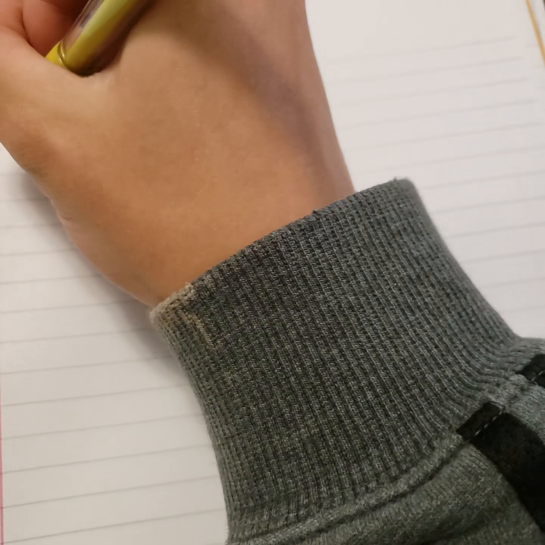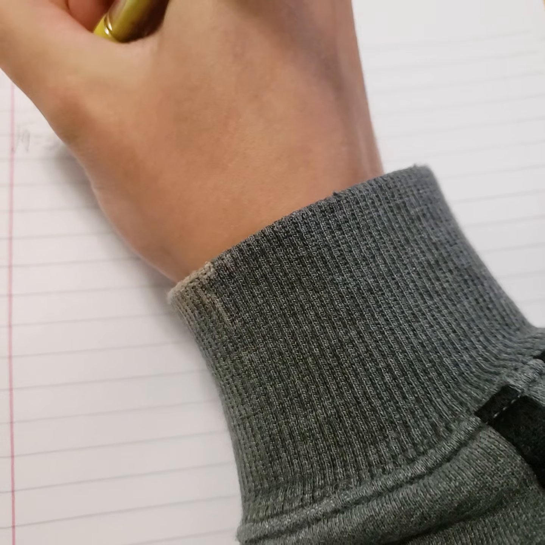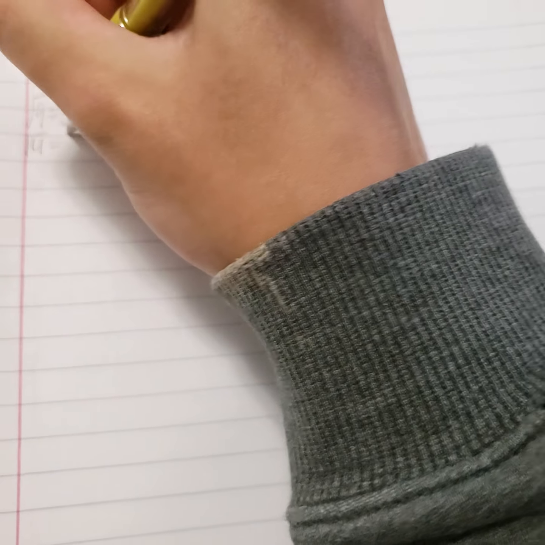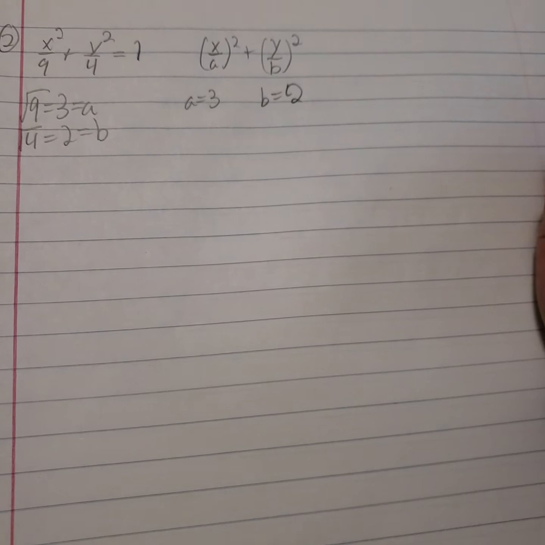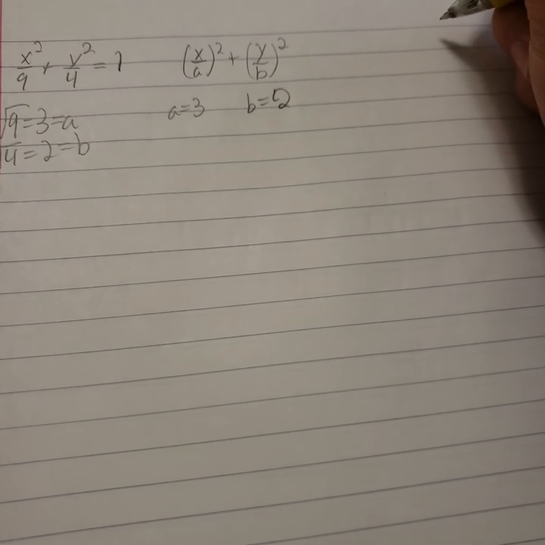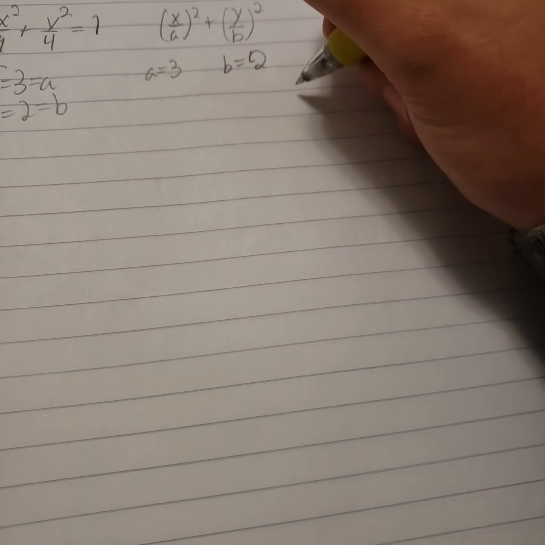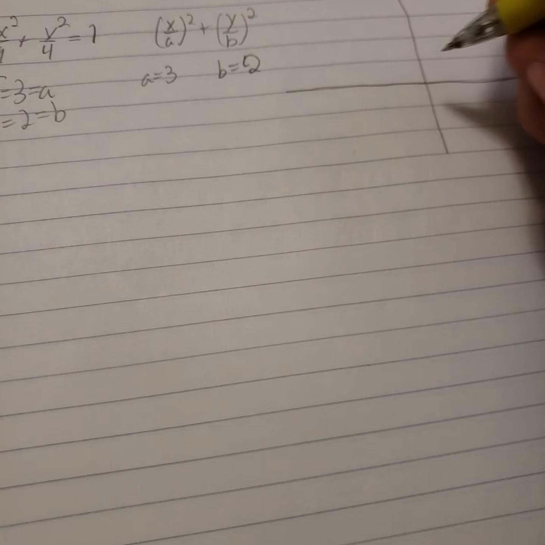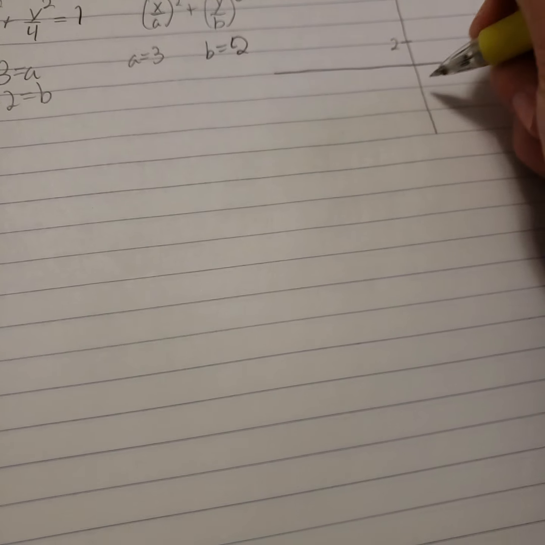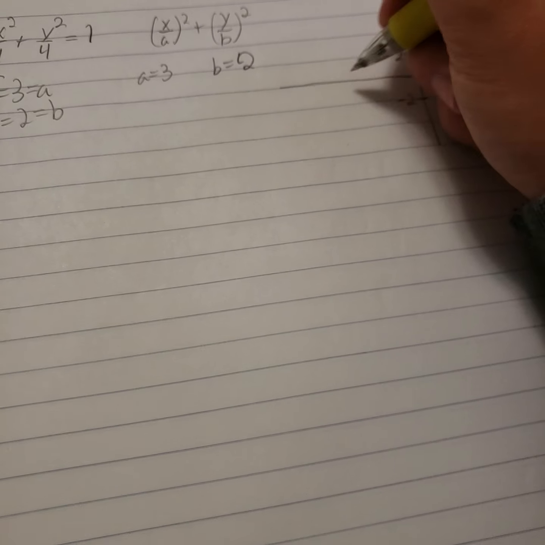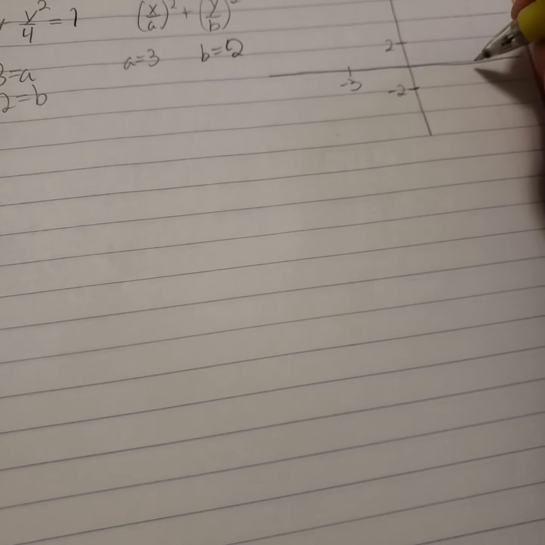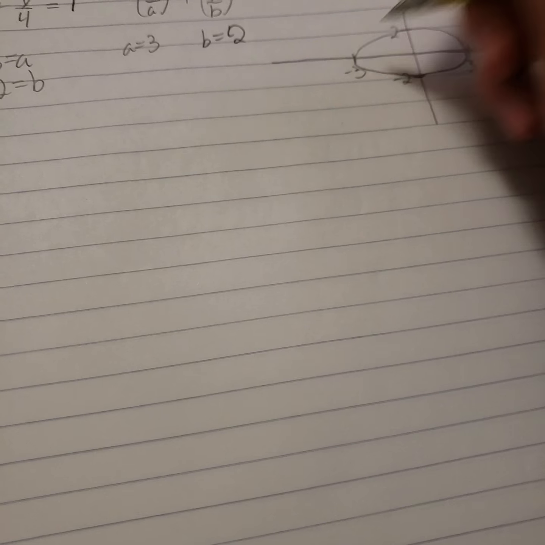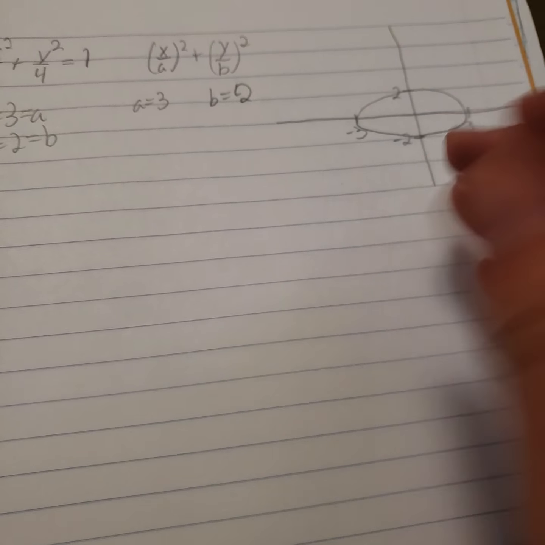The reason we know that is because the square root of 9 is 3, which is a, and the square root of 4 is 2, which is b. Now, we can draw a small, not good graph, and that means that y goes from 2 to negative 2, and x goes from 3 to negative 3. Not too bad by my standards.